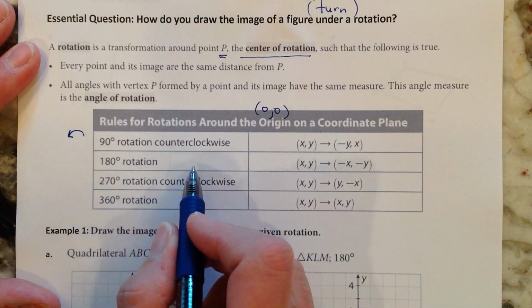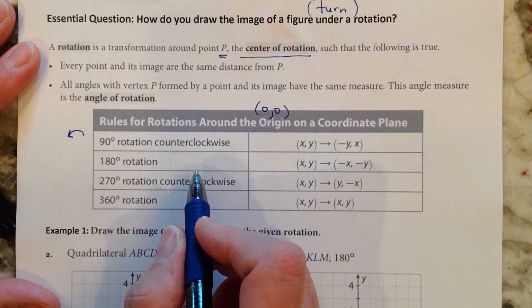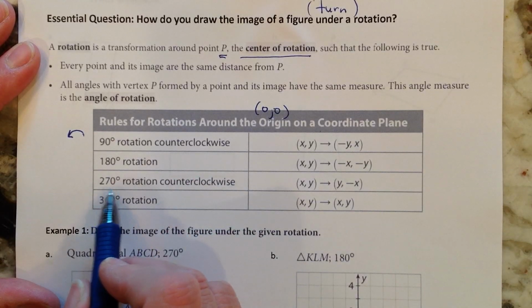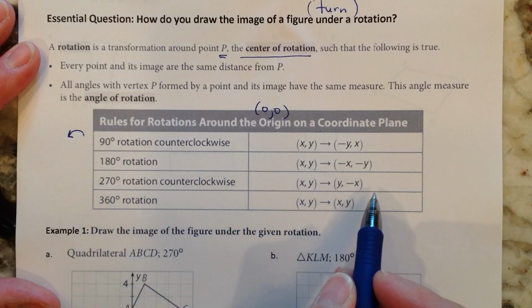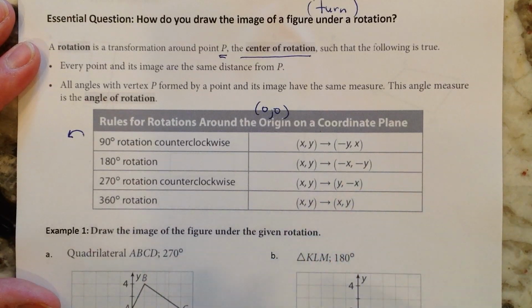For a 180-degree rotation, notice that it's not either counterclockwise or clockwise because you end up at the same point whether you go clockwise or counterclockwise. A 270-degree rotation counterclockwise is following this rule. And of course, 360 is where you end up right back where you were. So the points would be exactly the same.